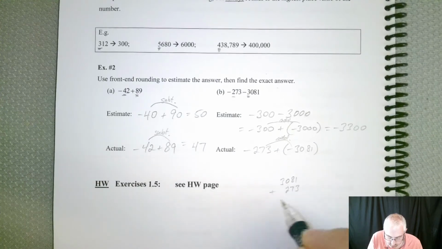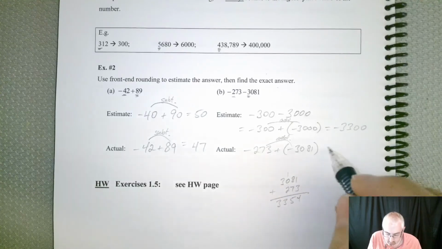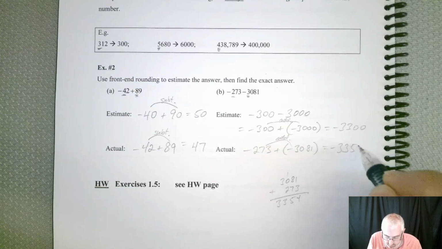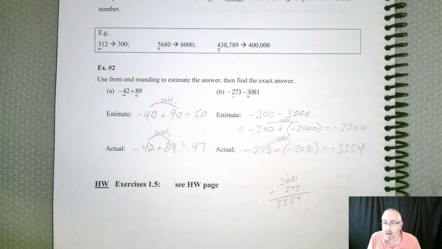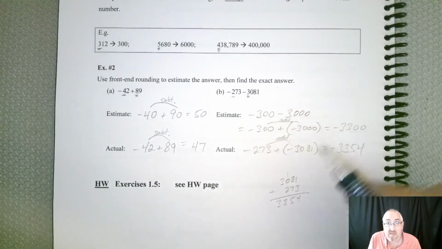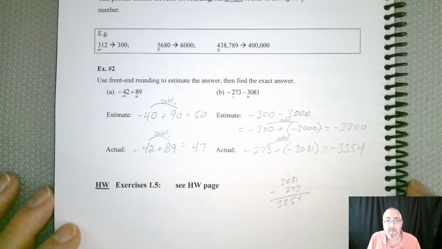If we add those, we get a 4, 15 carry a 1, 3, and a 3. So it looks like we're going to get negative 3,354. Again, pretty close, within 100 of our estimate. So that's not bad, especially based on the size of these numbers. So that's kind of your indicator that you're doing it right.